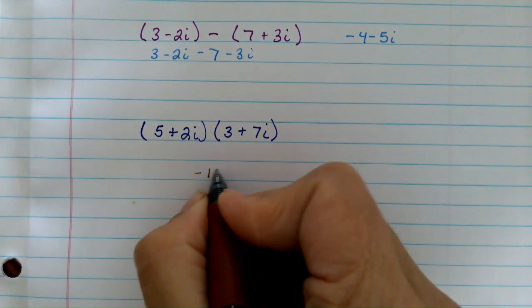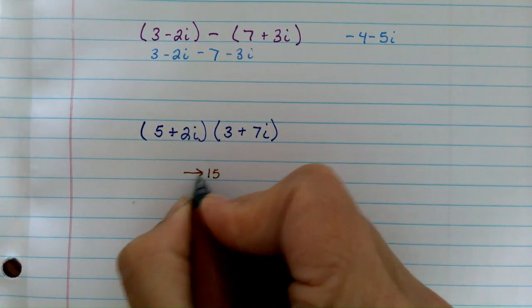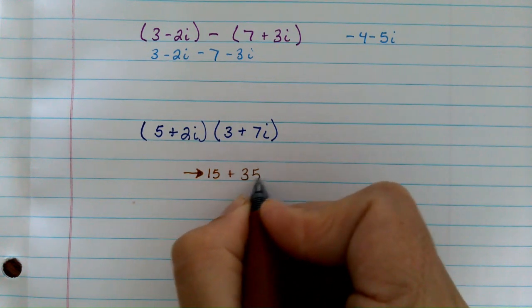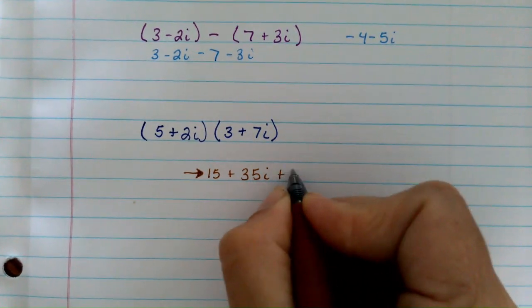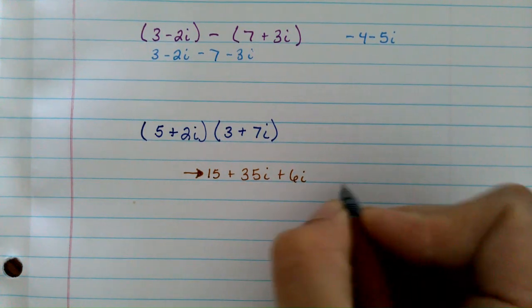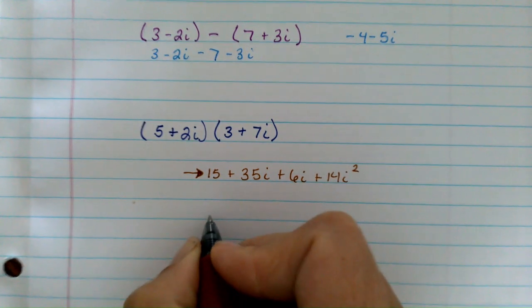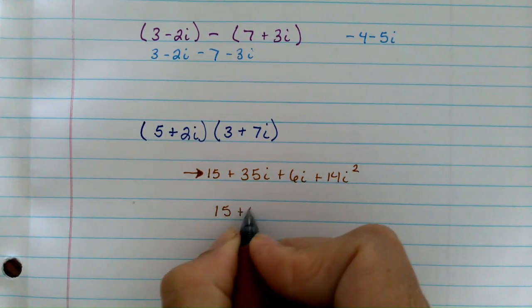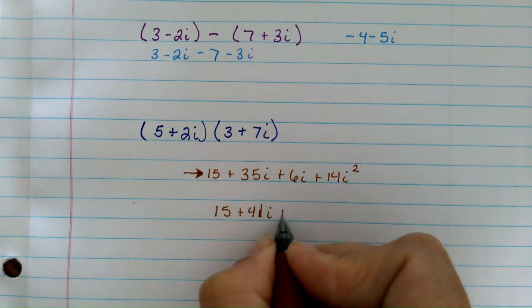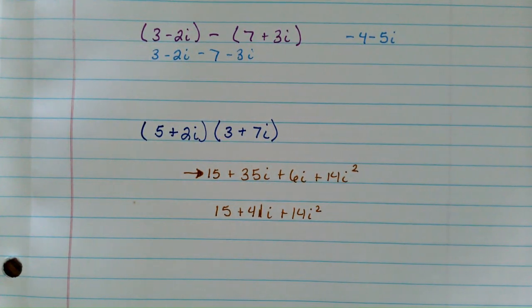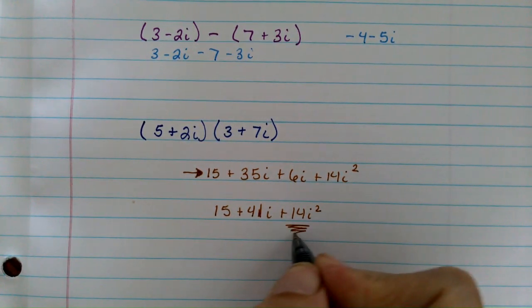5 times 3 is 15. Let me make my arrow better. 5 times 7i is 35i. 2i times 3 is 6i. And 2i times 7i is 14i squared. So that would give us 15 plus 41i plus 14i squared. But this is not written in a plus bi form because of this right here.